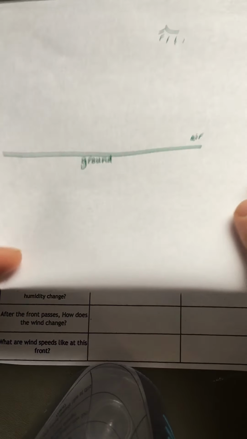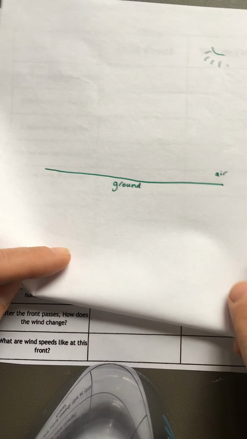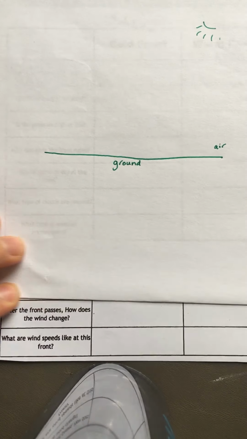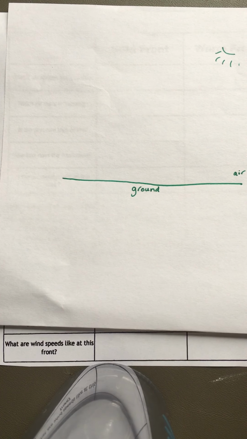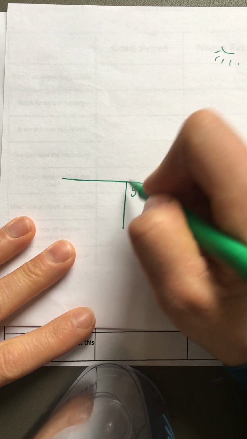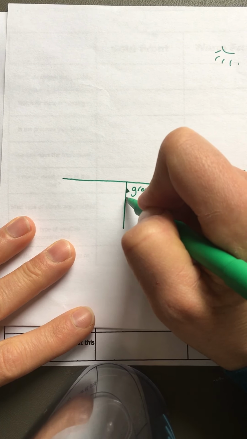When we have a front occurring, we have air masses colliding. That's exactly what a front is. Think of a front when we're thinking of war as two sides of an army colliding. At a front, when we're talking about weather, we're talking about two air masses colliding.